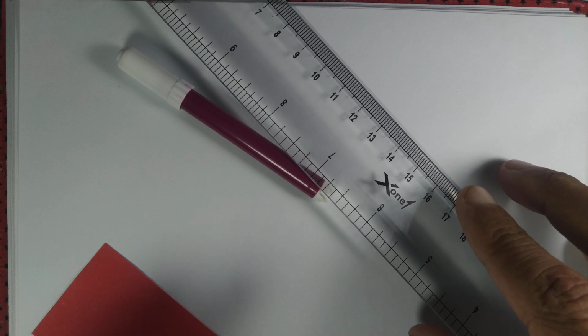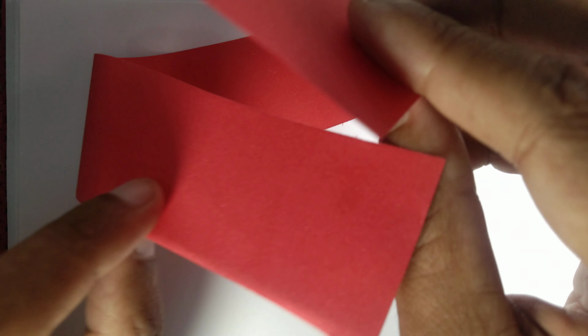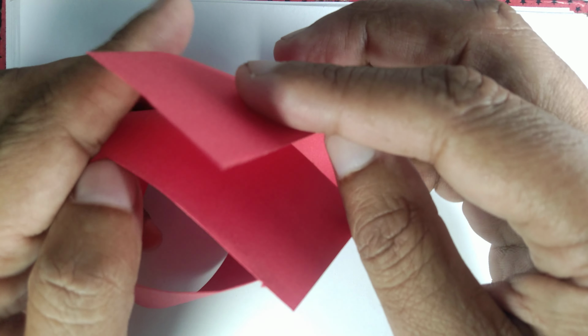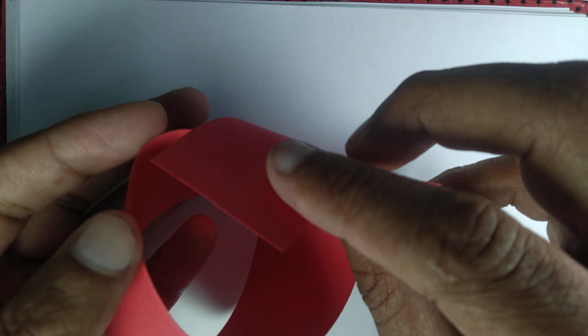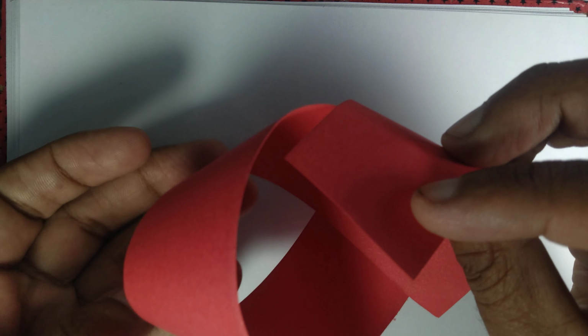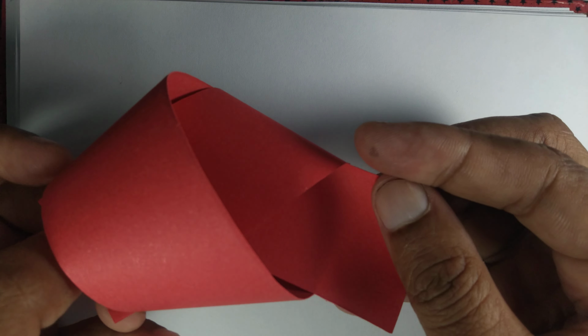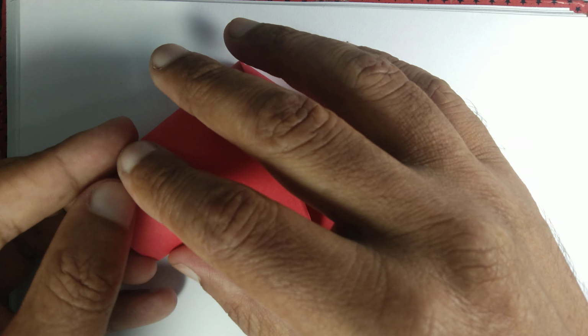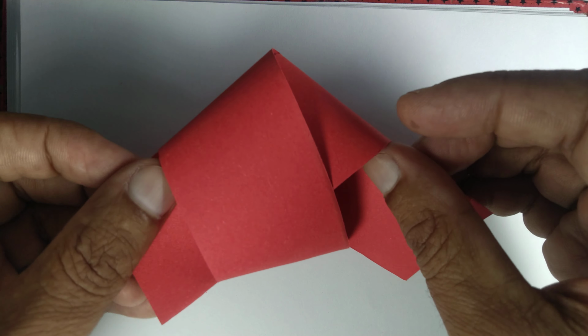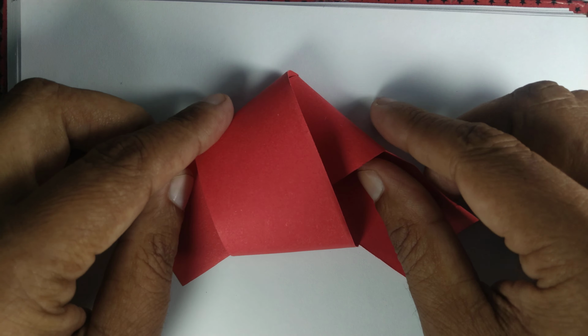Let us draw a star using a pen, a ruler, and a long strip of paper. First step, we wind the paper to create a knot. Tighten the knot as much as possible.